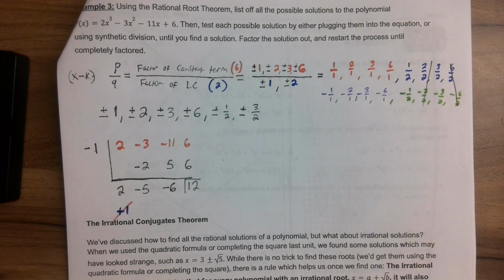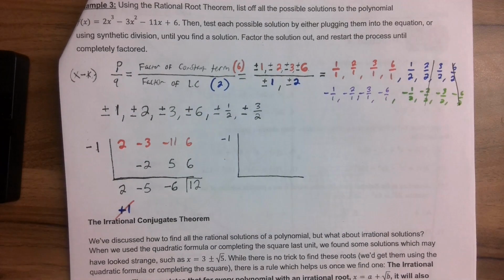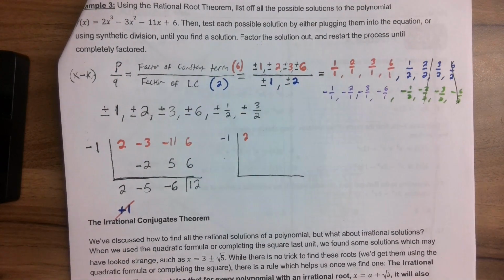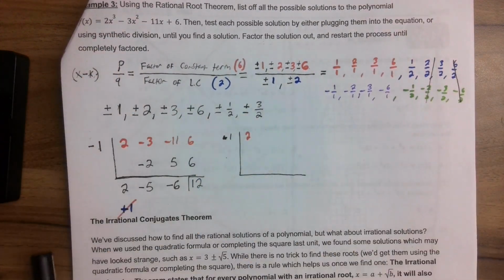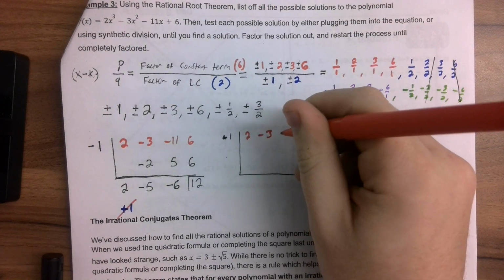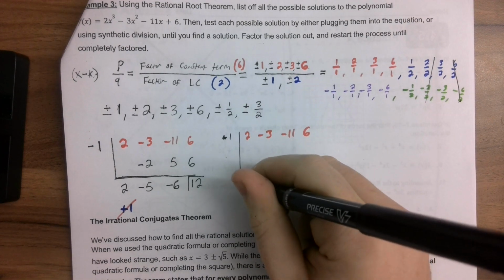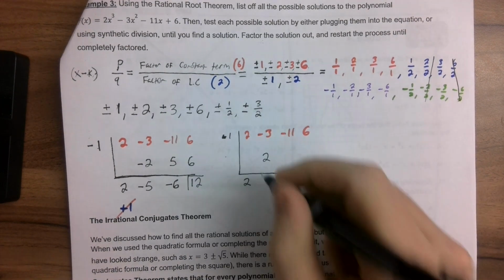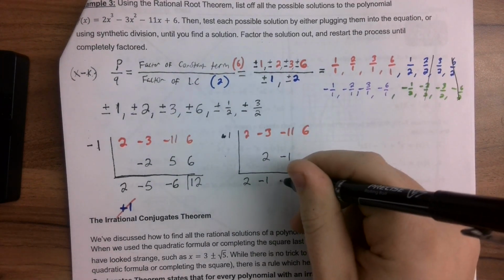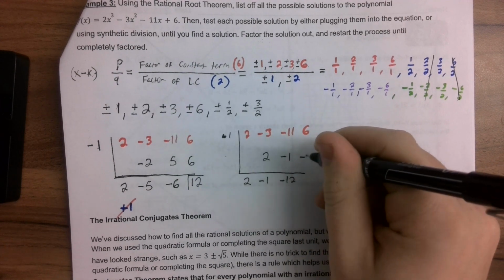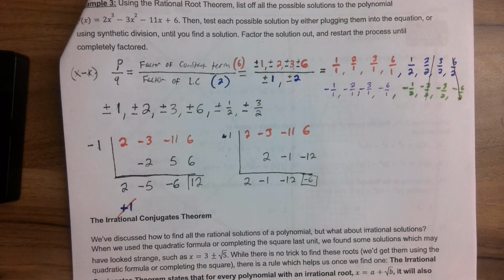Let's try negative 1. We set up our synthetic division. Whoops, sorry. If we're testing negative 1, I keep on doing this, it's going to be positive 1 here because it's x minus k. So, 2, negative 3, negative 11, 6. If we do the synthetic division, we bring down the 2. 2 times 1 is 2, plus negative 3 is negative 1. 1 times negative 1 is negative 1. Negative 11 minus 1 is negative 12. We bring up a negative 12 here. It gives us a negative 6. So again, negative 1 is not a solution.